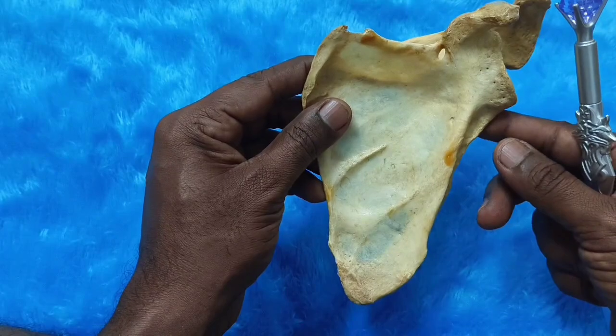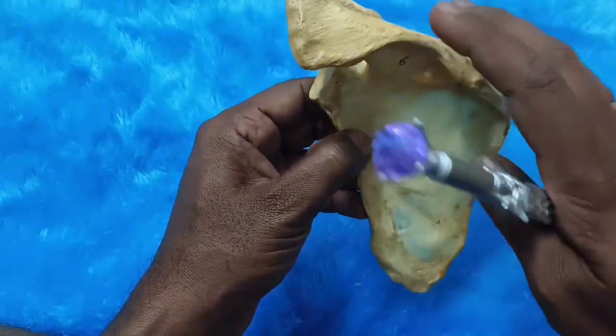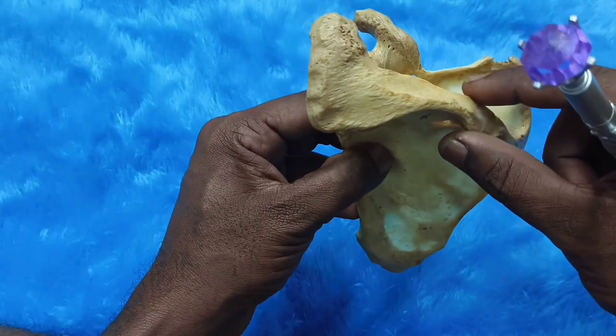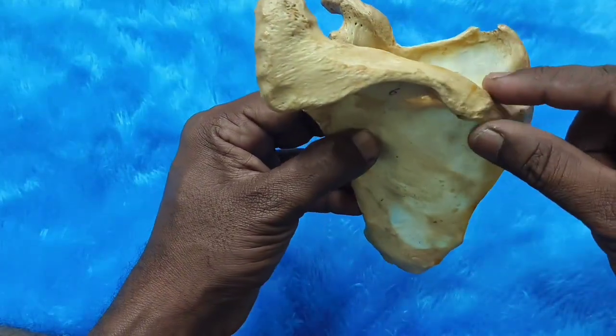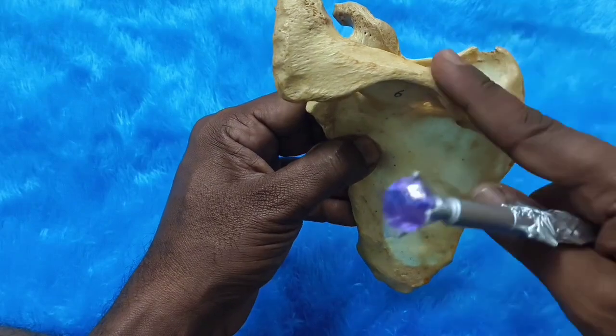One more important second point: in the dorsal aspect, this is called the dorsal surface. In the dorsal aspect, we have a shelf-like bony projection called the spinous process. This should always be present in the dorsal aspect. That is the second point we have to keep.